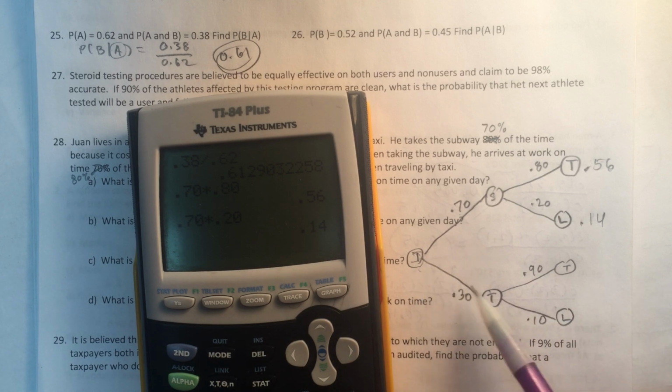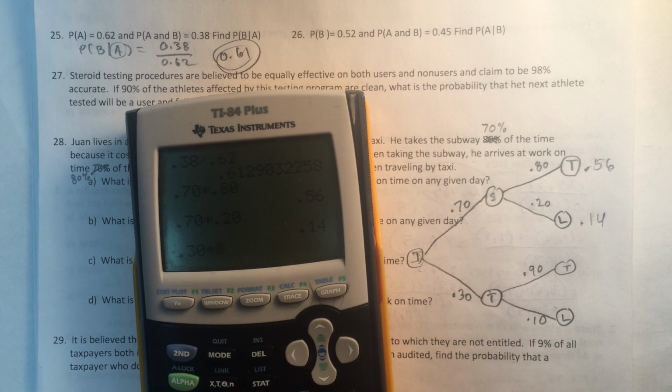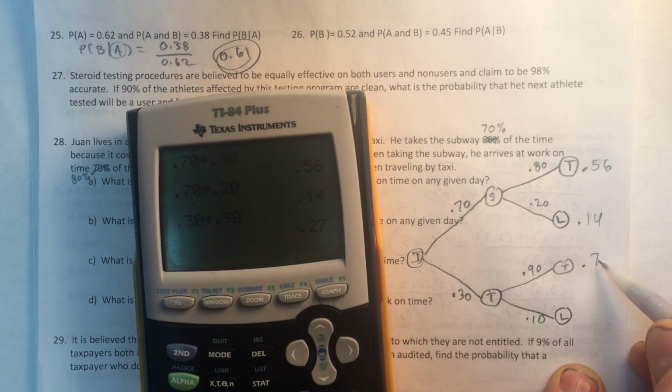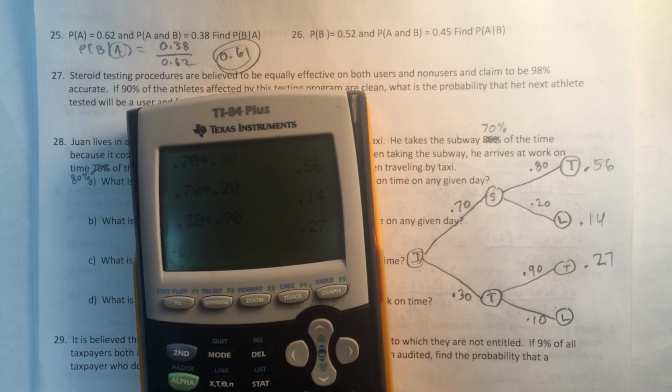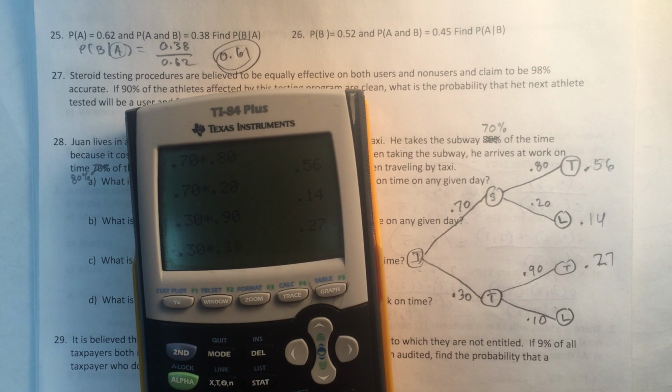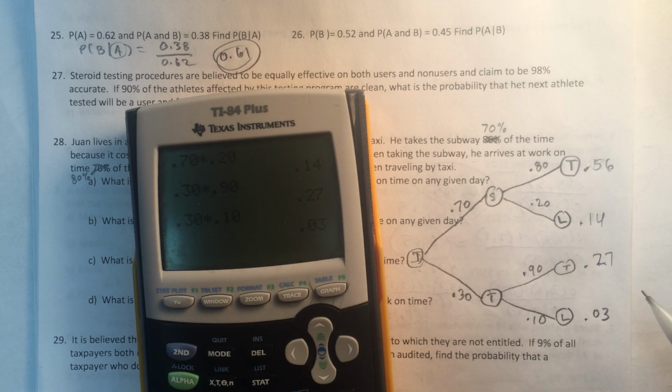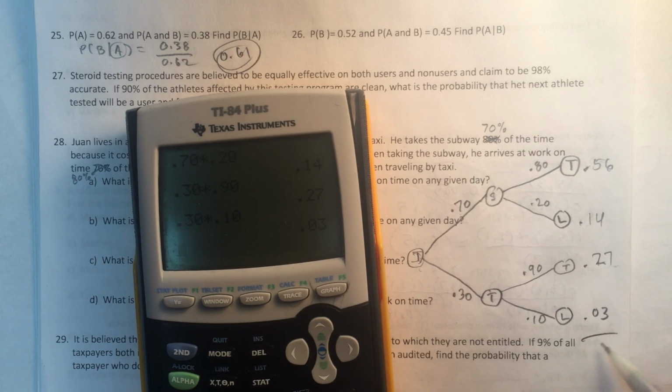All right, so now right here, if he takes the taxi and he's on time, 0.30 times 0.90, that's 0.27. And then 0.30 times 0.10, that's 0.03. There you go. And now if you add all these up, guess what? 56, 70, 97, 100. That's 100% if you add those up.